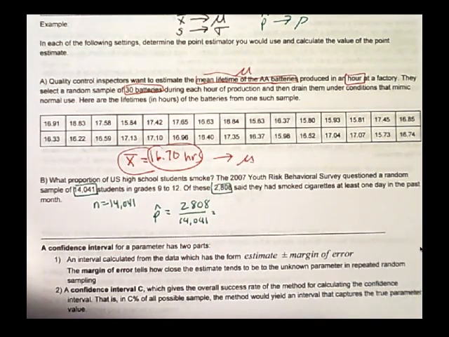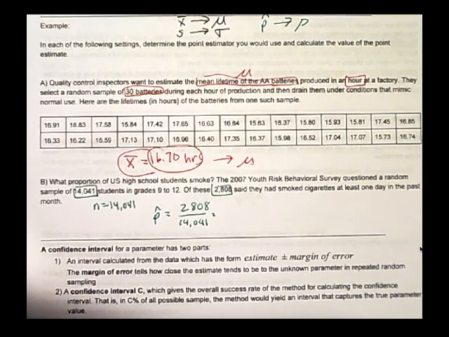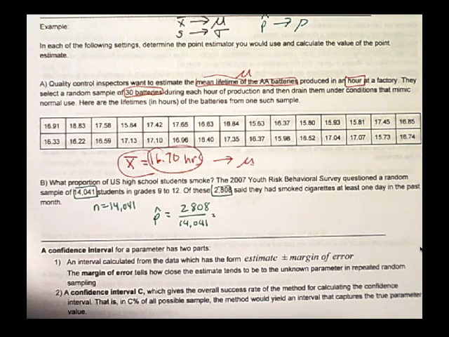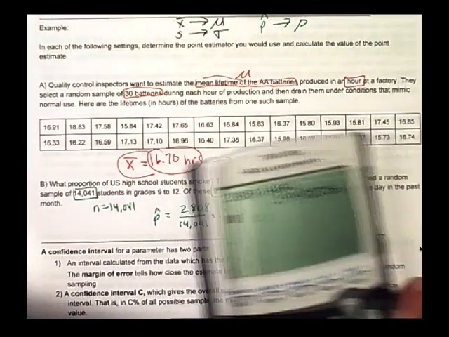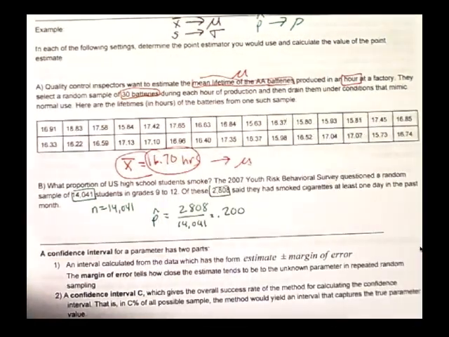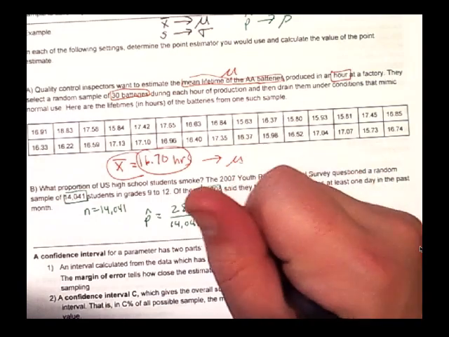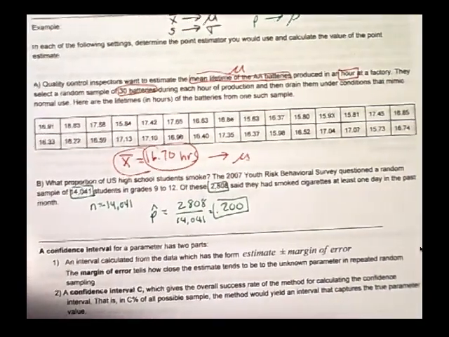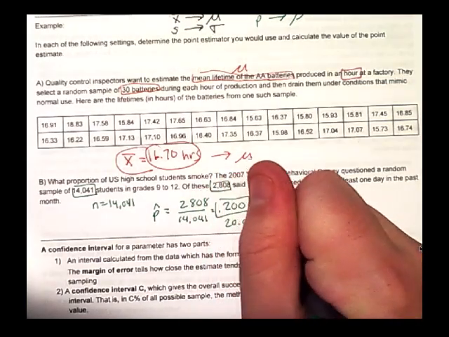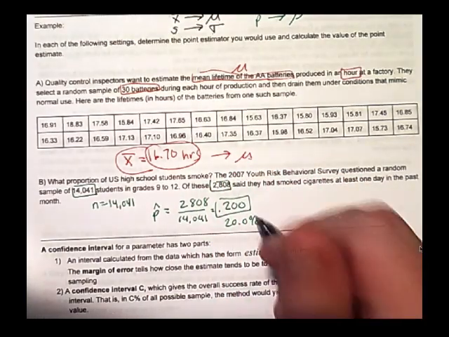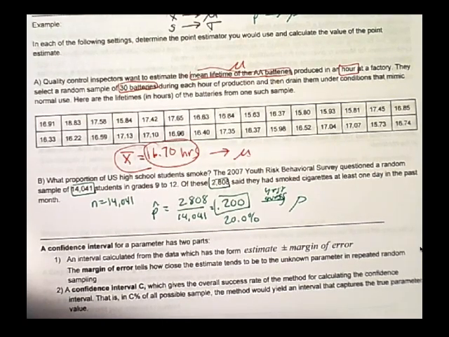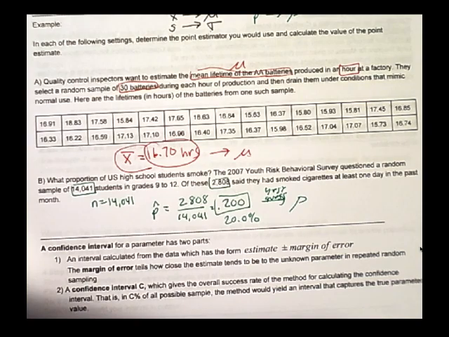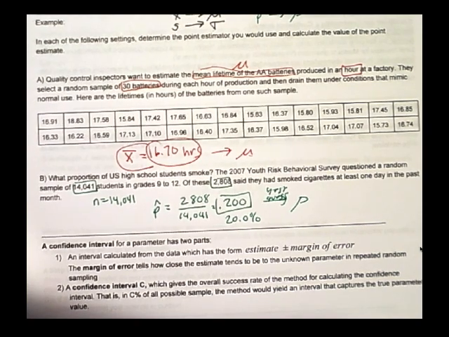Let's get a decimal version of that. And it looks like if I round it, it's about 0.200. So our sample proportion is about 20%, that would be 20.0%. And that's our best guess for the true population proportion, which we call p. So that's what they're asking for.